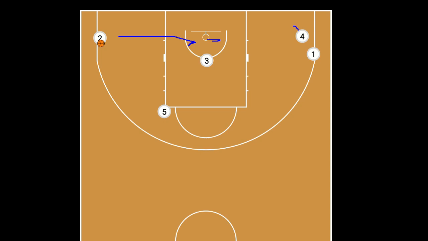If you have some players that are familiar with horns, you can kind of mix them together to make a flex horns offensive set. The next thing that we're going to look at here is how to run the flex as a motion offense.